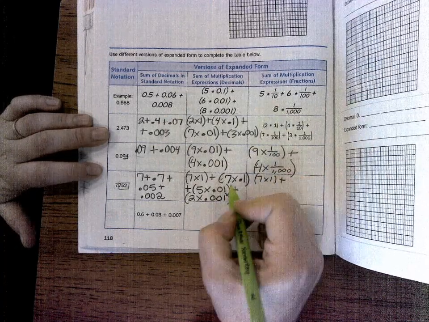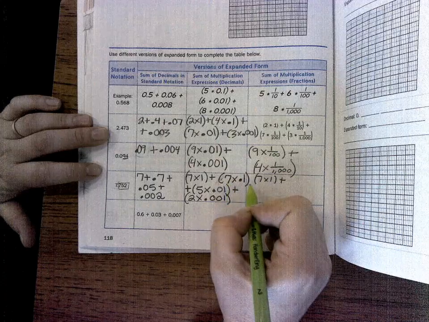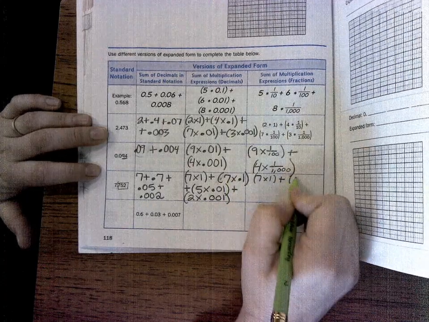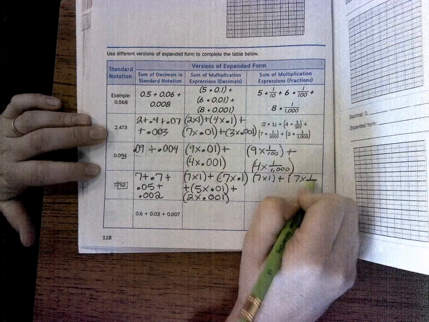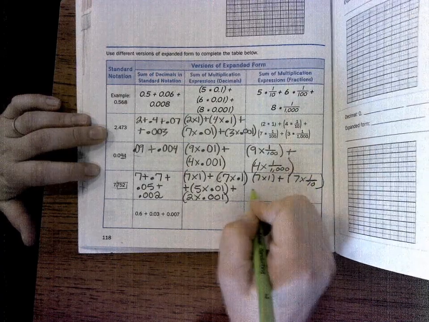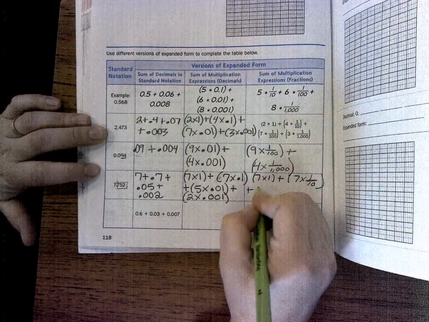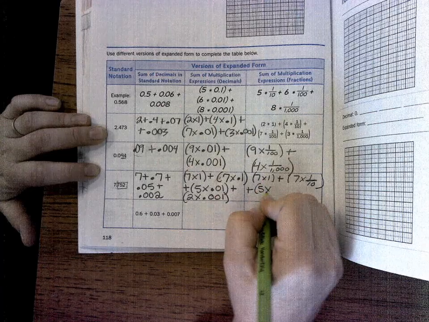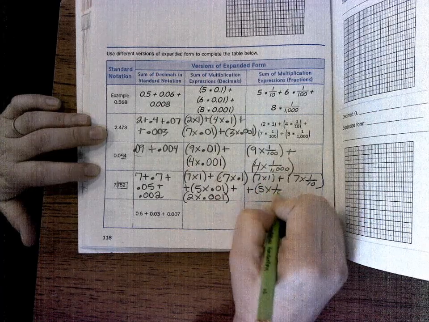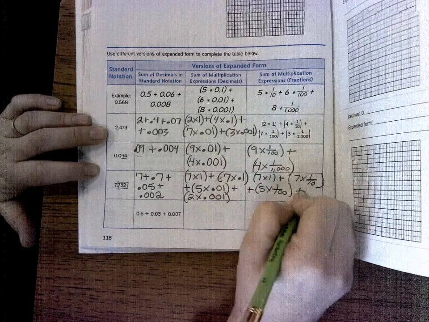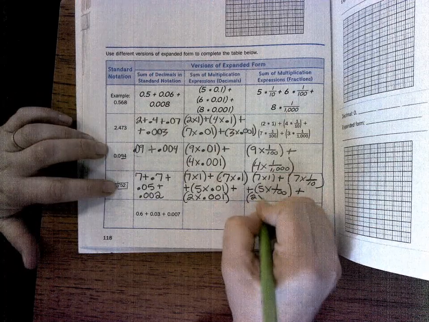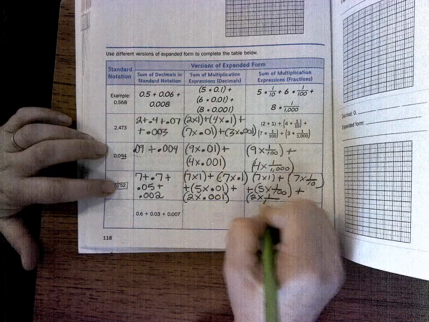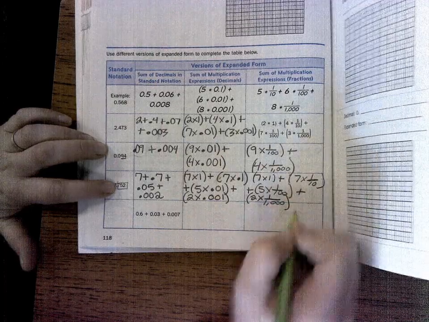The second digit is a 7, but it's in the tenths place, so that is 7 times 1 over 10, plus 5 times 1 over 100, plus 2, which is our final digit. It's in the thousandths place, which is 2 times 1 over 1,000.